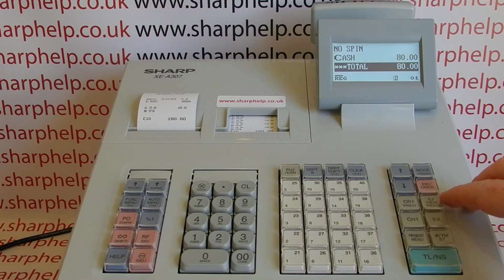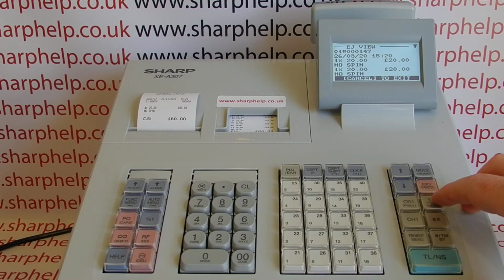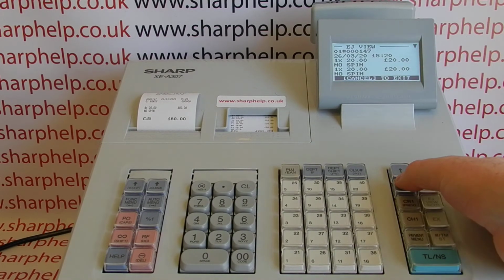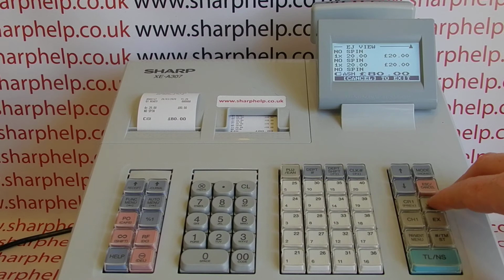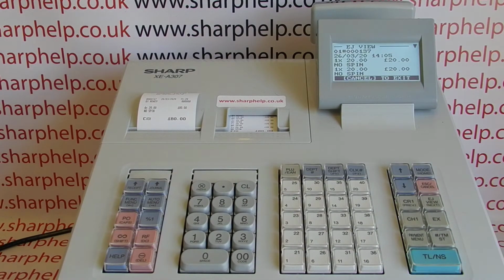There's a button here that says EJ View. That brings up my last transaction. And that was 4 lines of the transaction, so I can scroll through it to see the total. The way the EJ View works is you keep pressing it and it will go back through each transaction. There is a limit to how far it will go back. I can't remember exactly how many you can go back, but there's many ways of seeing the exact details of the transaction you want to void, and of course you may just know it already.